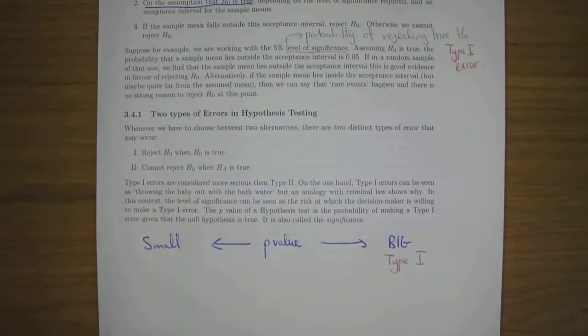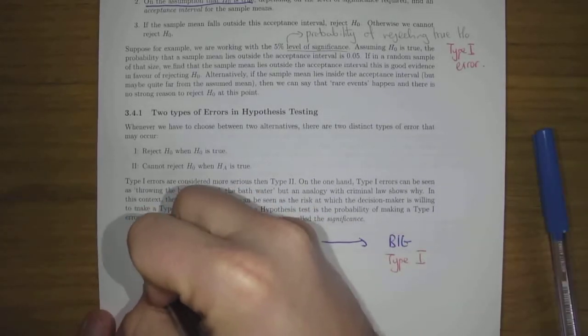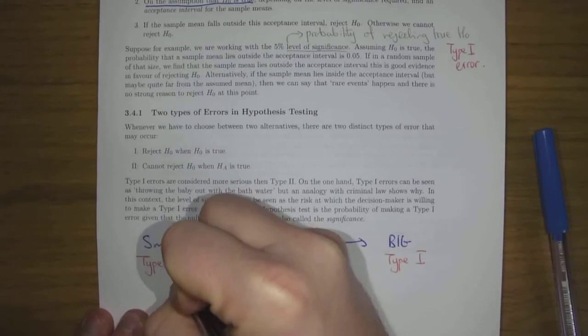I think what happens with the small p-value is you're far more likely to make a type 2 error.